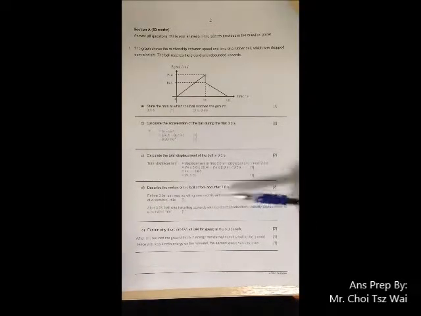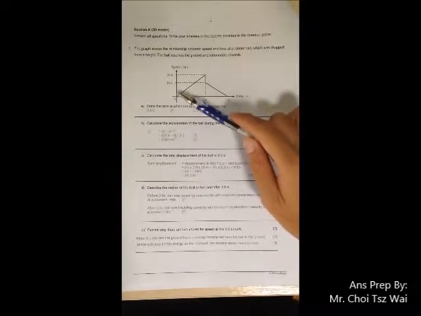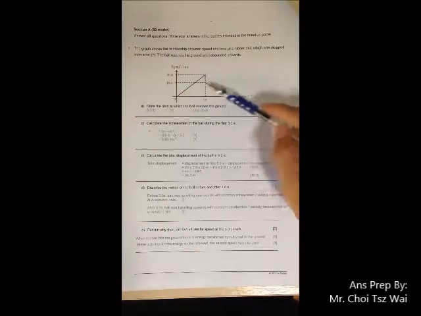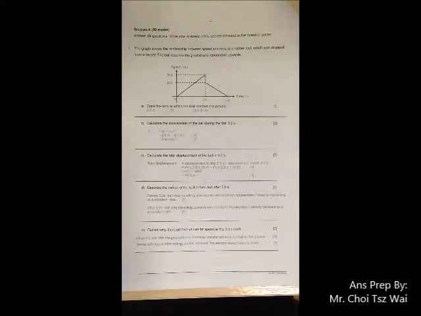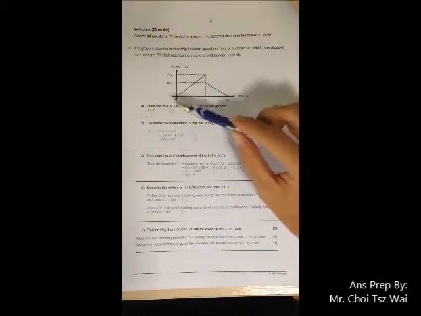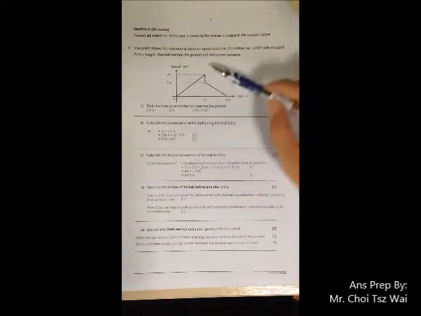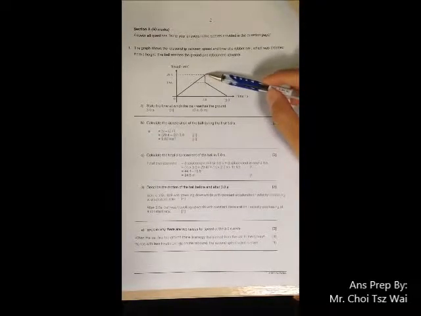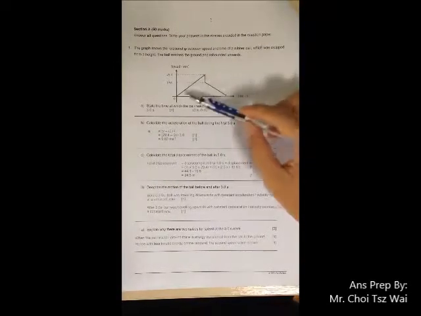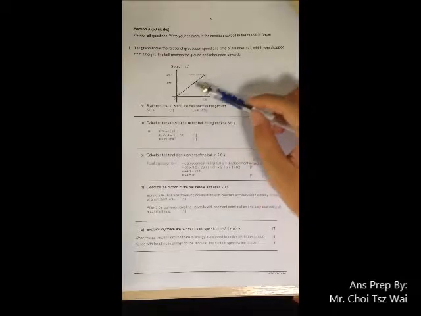Now, if this question is carrying a bit more points, it is safer for you to calculate the acceleration value. That means you cannot simply assume that this is on Earth and the acceleration and deceleration is 10 meters per second squared. Since they give you the values 0, 0 and this coordinate here, 3, 29.4, you can work out the gradient here.